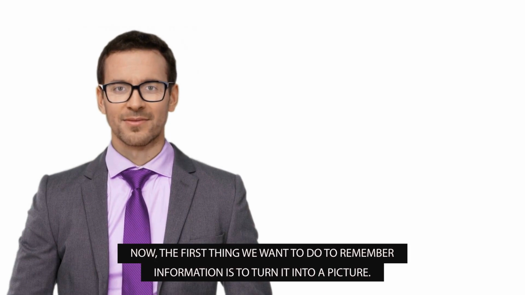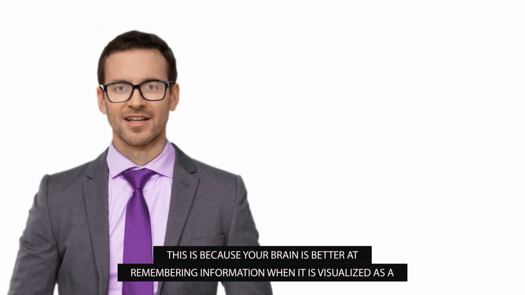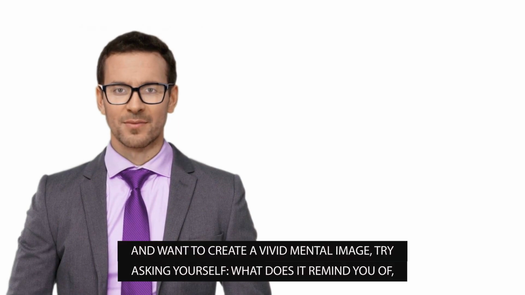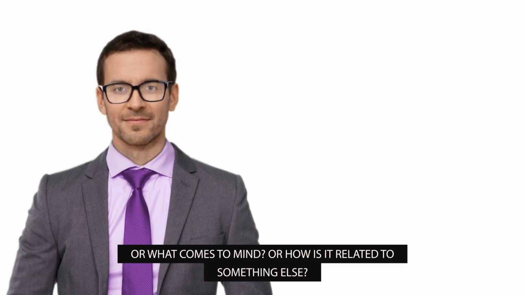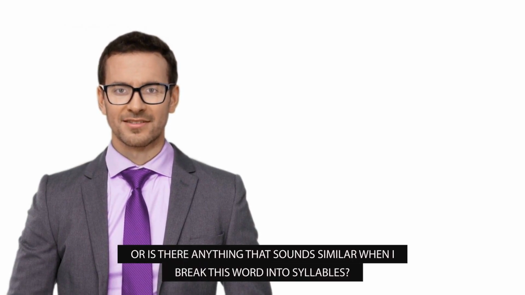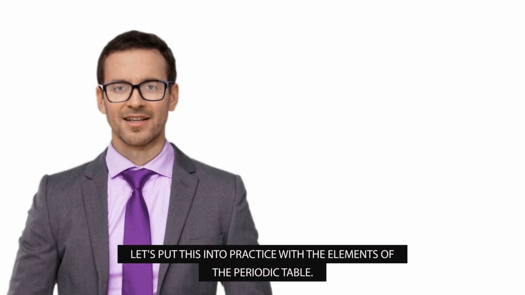Now, the first thing we want to do to remember information is to turn it into a picture. This is because your brain is better at remembering information when it is visualized as a picture. If you need to learn a new word and want to create a vivid mental image, try asking yourself, what does it remind you of, or what comes to mind? Or how is it related to something else? Or is there anything that sounds similar to the word? Or is there anything that sounds similar when I break this word into syllables? Let's put this into practice with the elements of the periodic table.